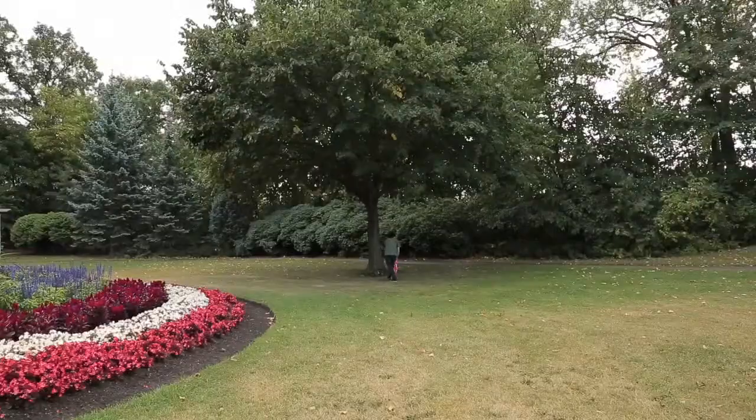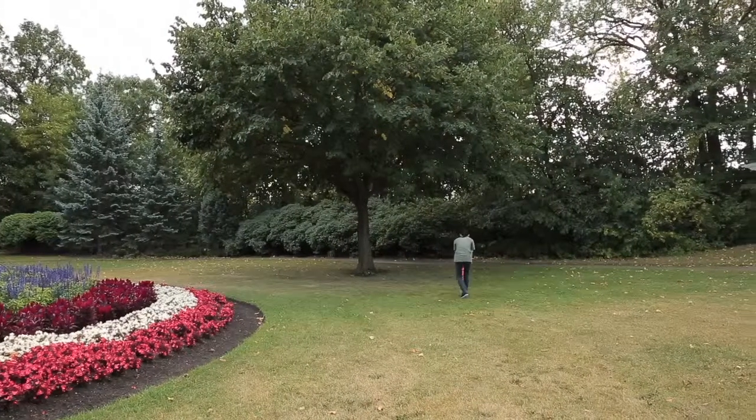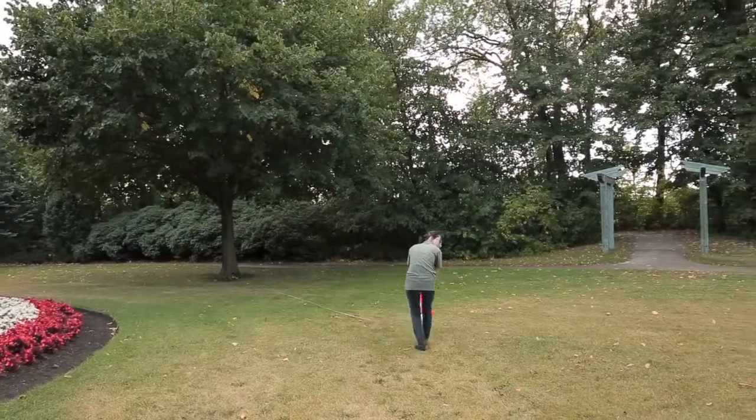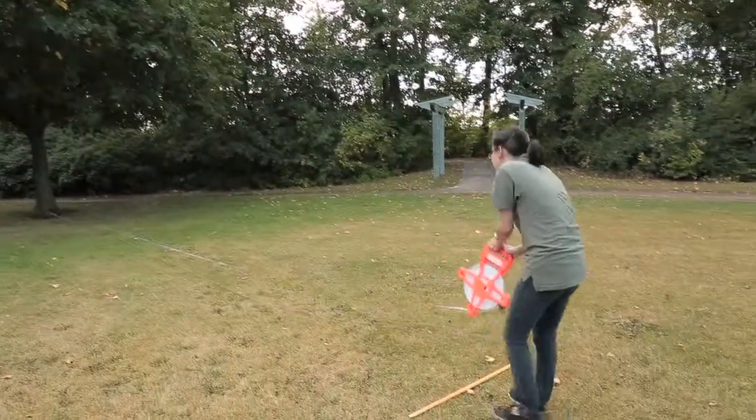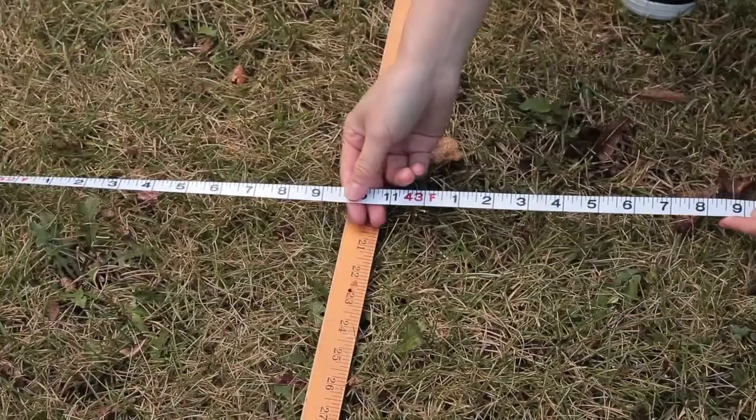Note the location of your feet and measure the distance from your feet to the trunk of the tree. This distance is the height of the tree.